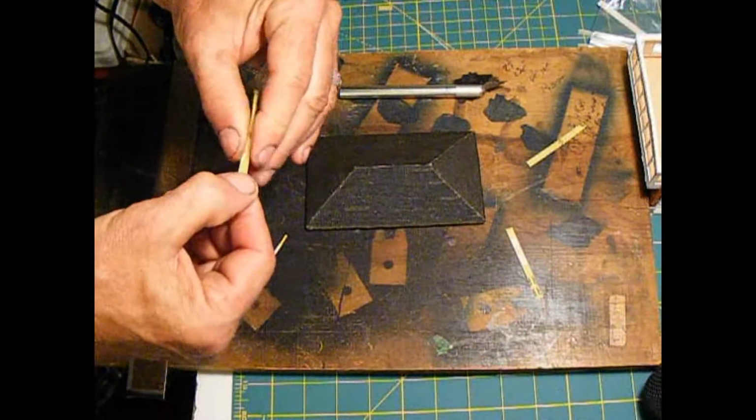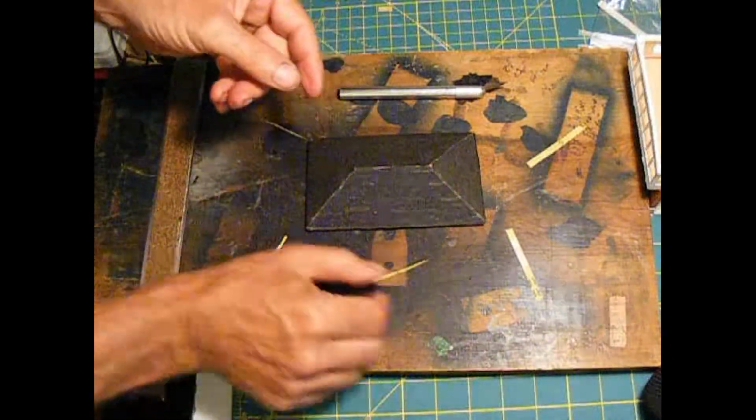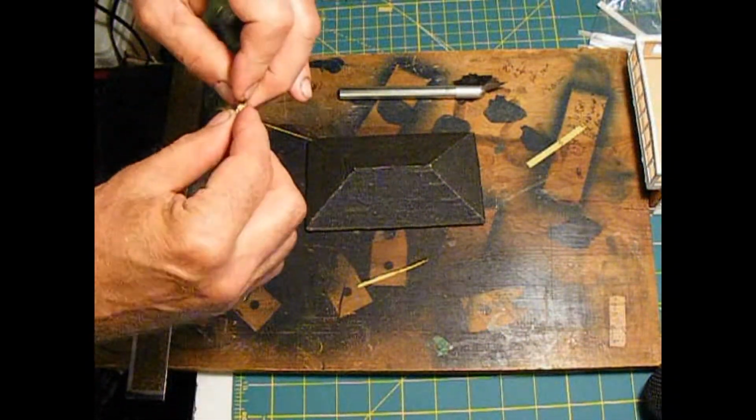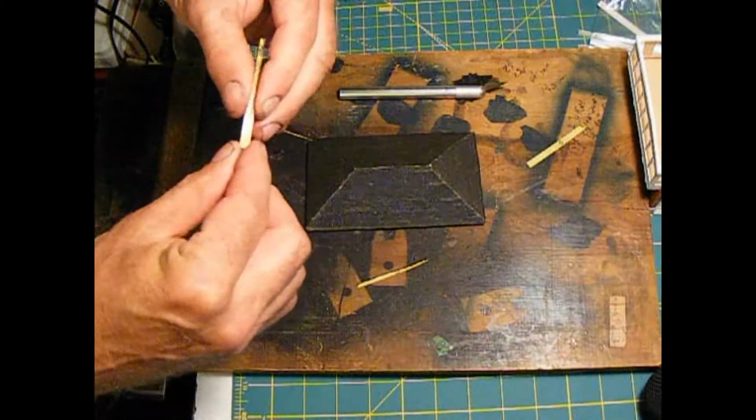The top piece I put on last because it's what would be done on a real roof. It would overlap the lower pieces so none of the water would get underneath the pieces below it, and it would shed water and not get down to the wood of the roof.